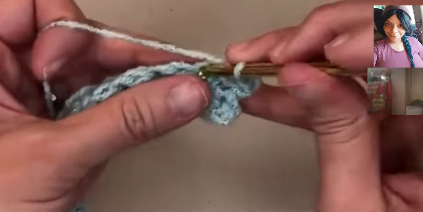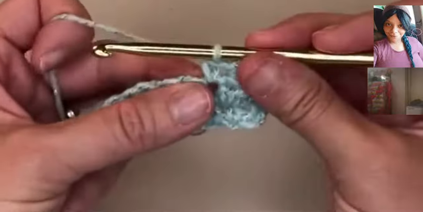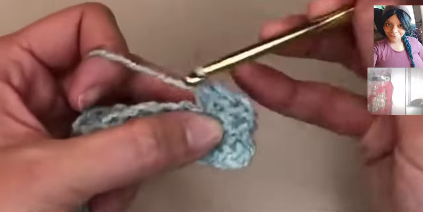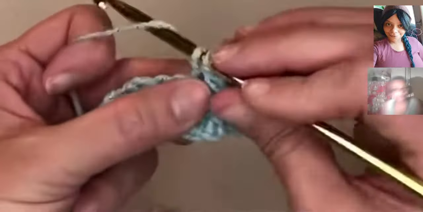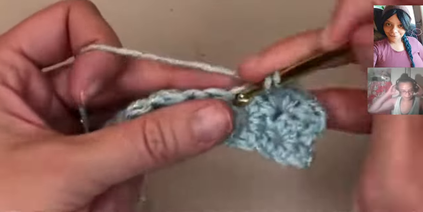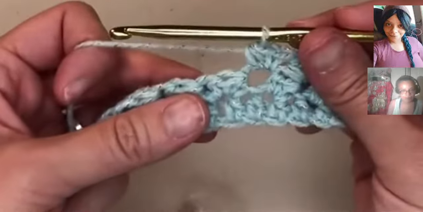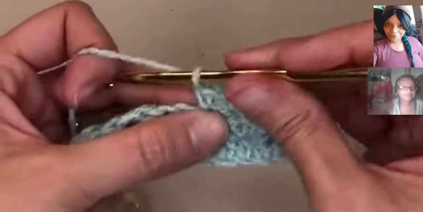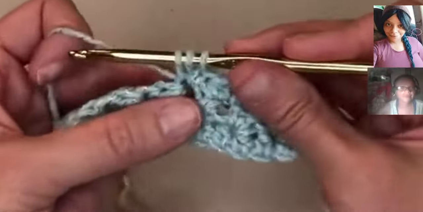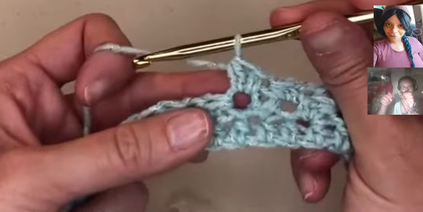Then you'll skip a space. The next space will be single crochet, half double crochet in the same spot. Then skip a space. Next space will be single crochet, half double crochet, same spot. Skip one, next one, single crochet, half double crochet in the same spot.